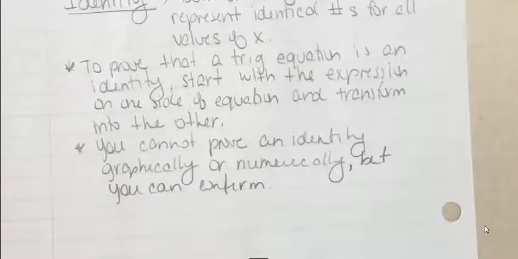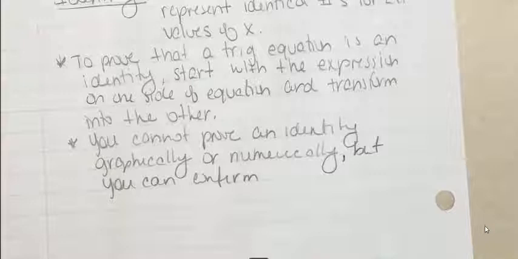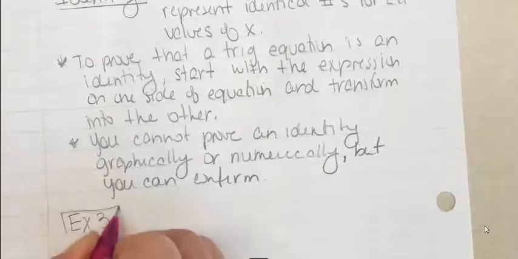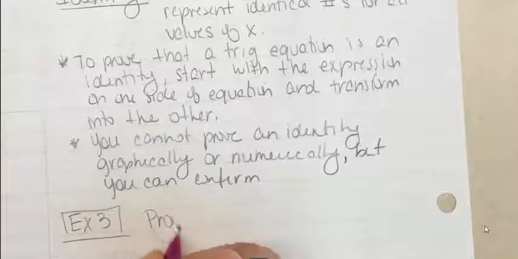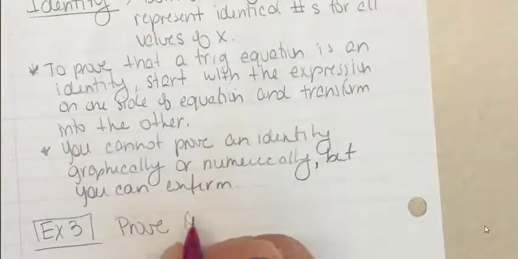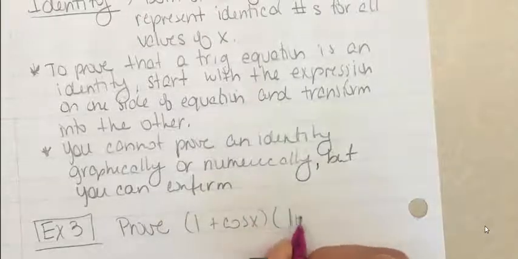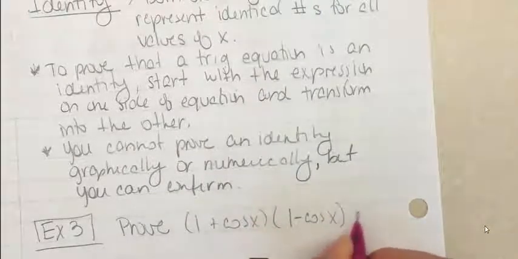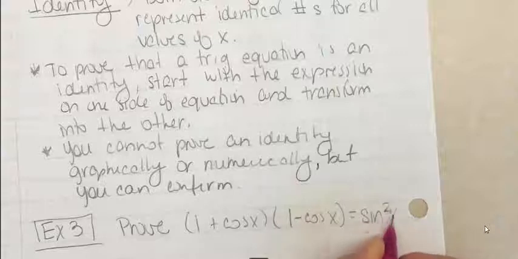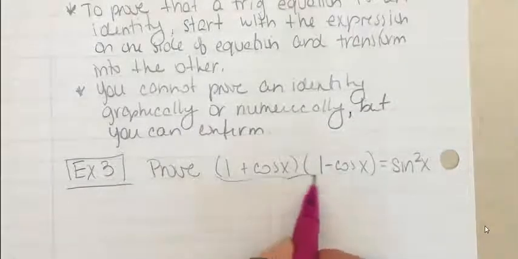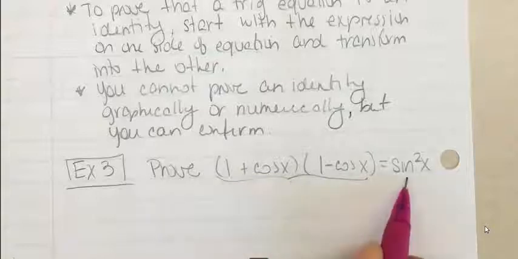So let's do example 3. We're going to prove that 1 plus cosine x times the quantity 1 minus cosine x equals sine squared x. So what I'm going to do is work with this side and try to make this side into sine squared x.